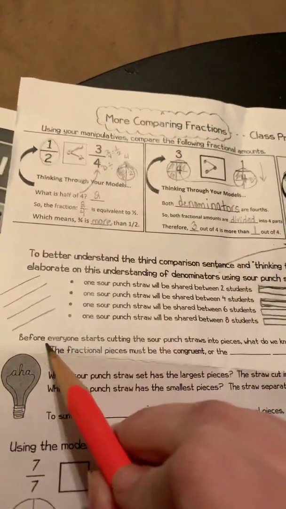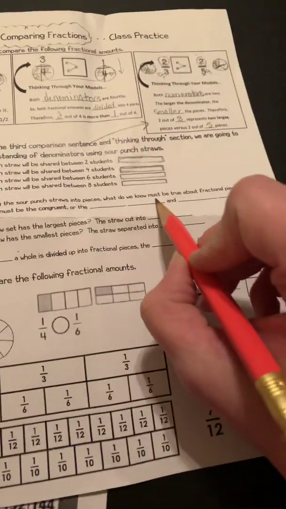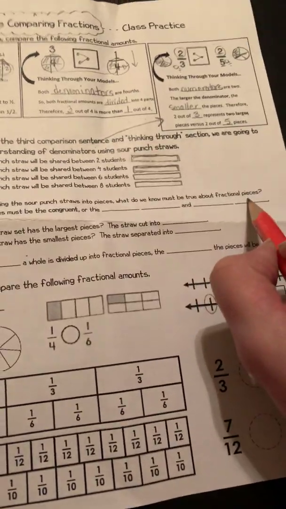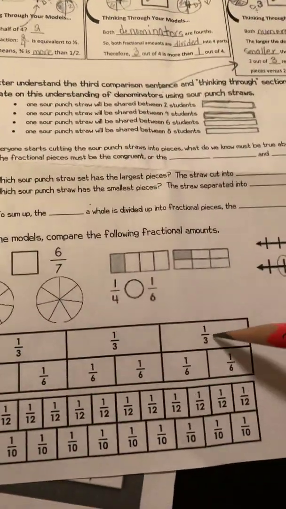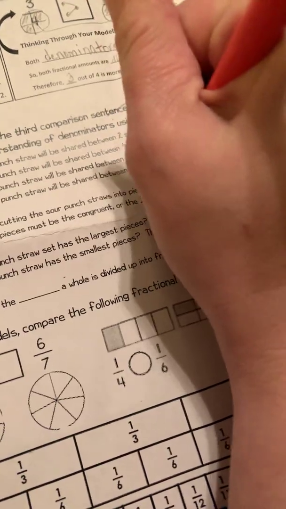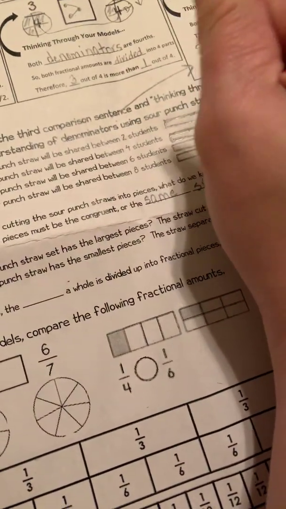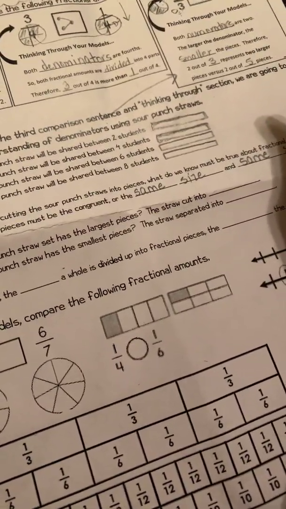All right, so before everyone starts cutting the Sour Punch straws into pieces, what do we know must be true about the fractional pieces? Like up here, when we're looking at fractional pieces, like your models that y'all have drawn, or these models down here, what do you know about the pieces of the thirds, of the 6? Yes, they have to be the same size, same shape, which we would call congruent.